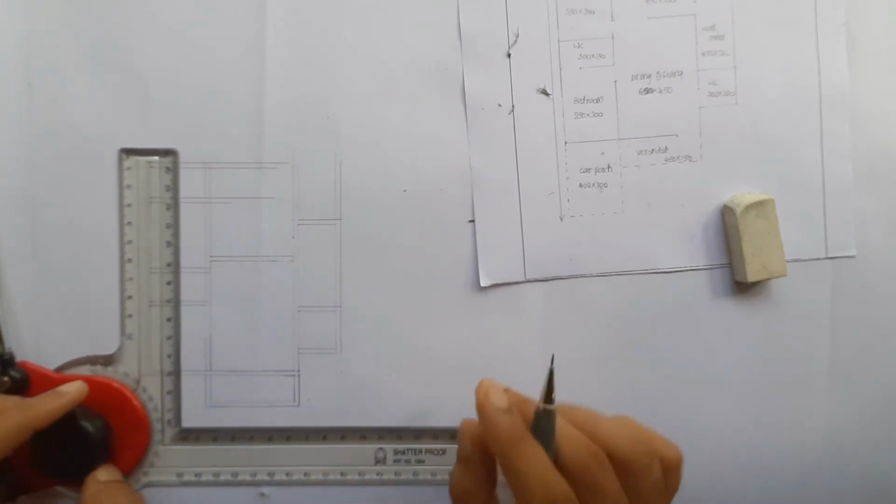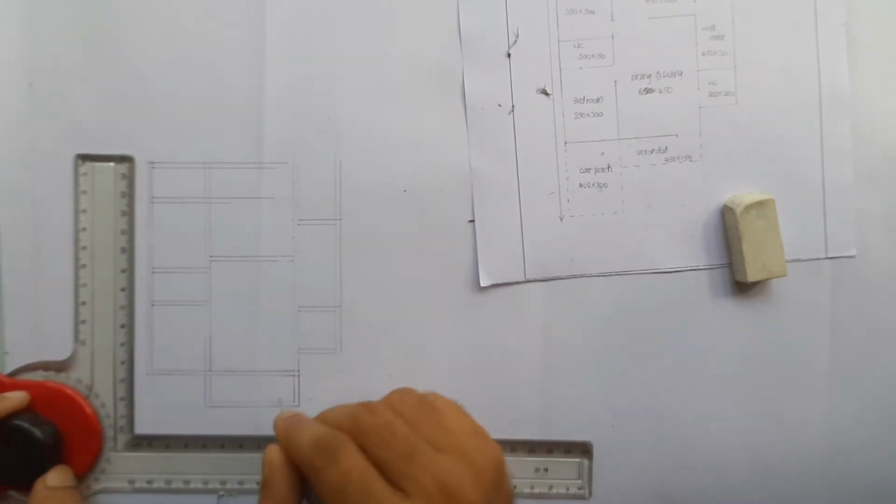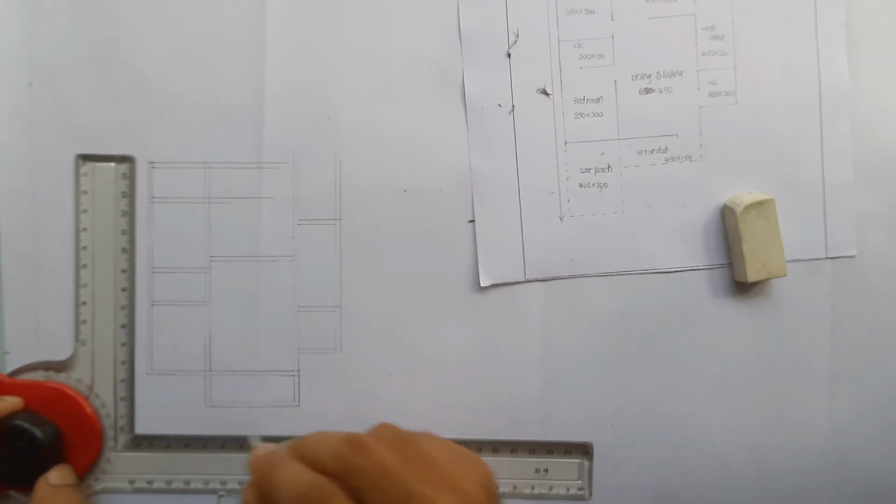Okay, in this way you can provide a wall thickness here also.